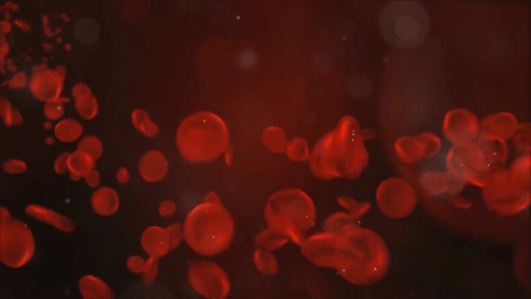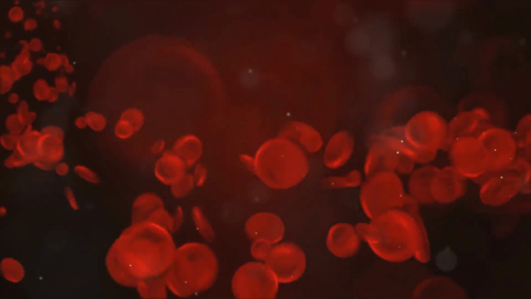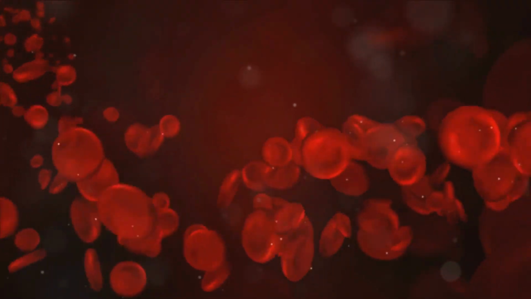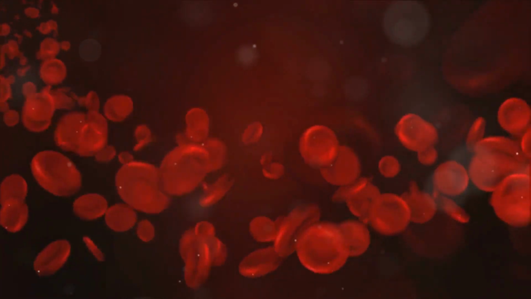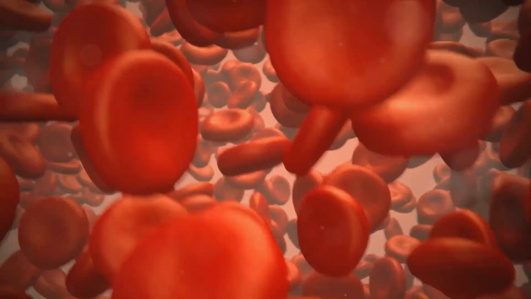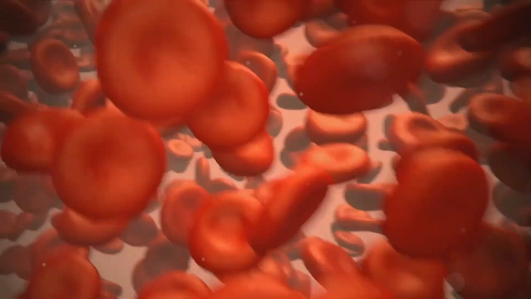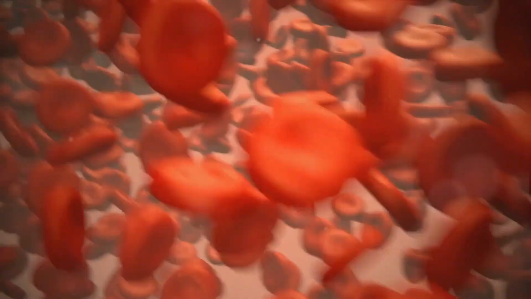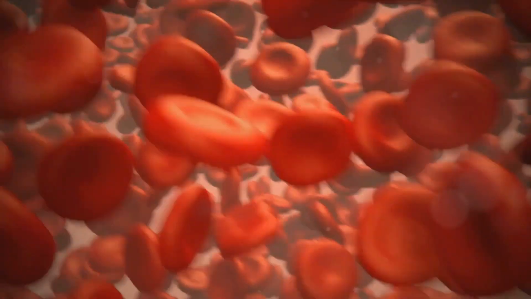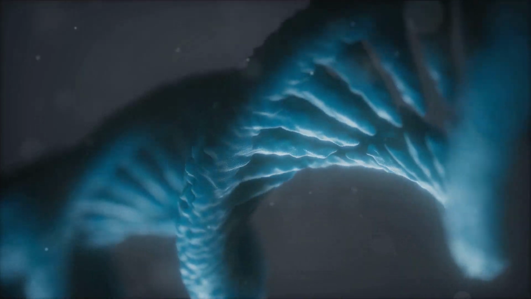At the heart of sickle cell disease is a single mutation in a gene called HBB. This gene is responsible for producing beta-globin, a key part of hemoglobin, the protein that gives red blood cells their oxygen-carrying capabilities. In people with sickle cell disease, this mutation causes the hemoglobin to form long chains when it releases oxygen, distorting the shape of the red blood cells into the characteristic sickle shape.